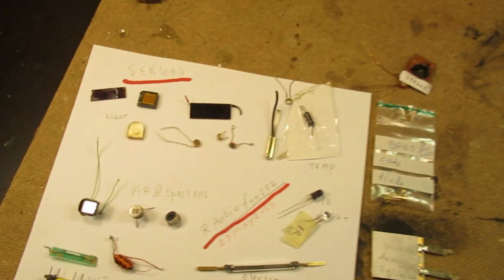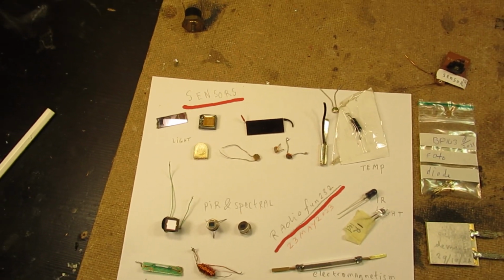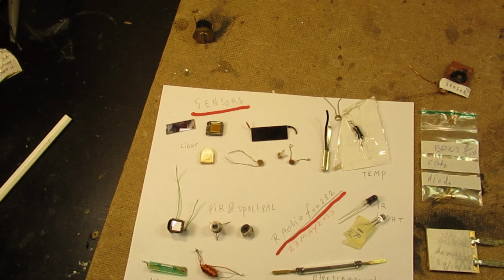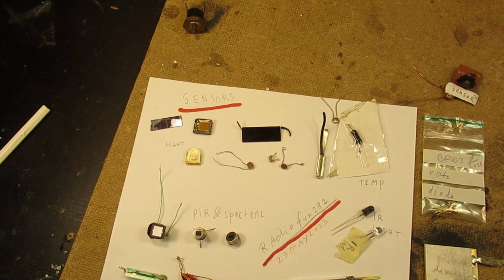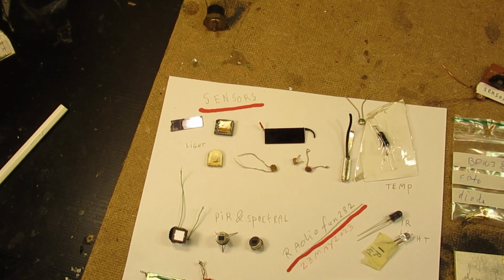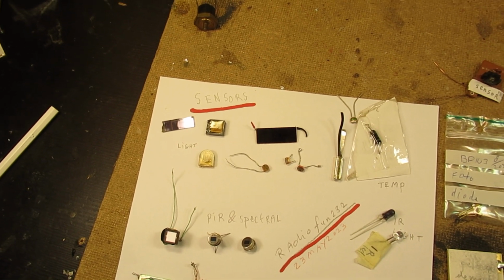There are a lot, and of course all these experiments take a lot of time. When does the sensor switch on a relay or whatever, or a transistor?